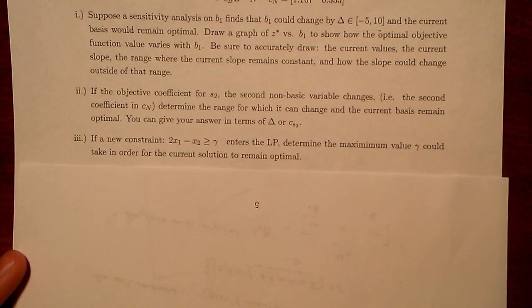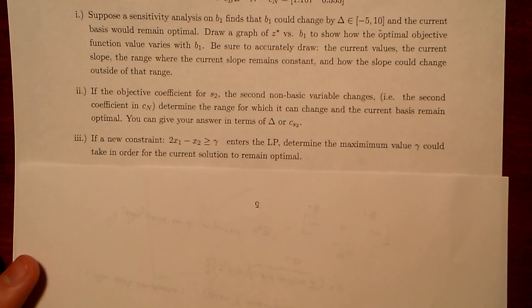Part II says if the objective function coefficient for S2, the second non-basic variable, changes, i.e. the second coefficient in C sub N, determine the range for which it can change and the current basis remain optimal. Finally, it says you can give your answers in terms of a delta or C sub S2, the objective function coefficient for S2.